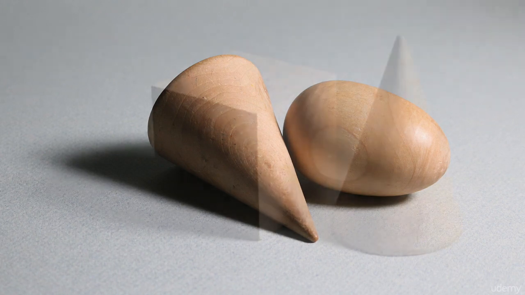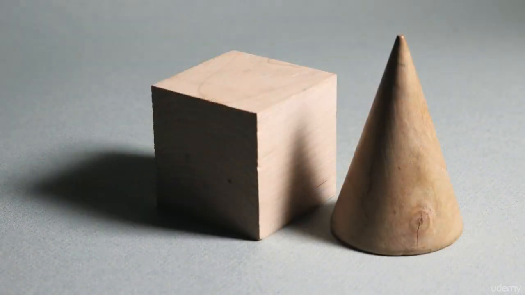Next, let's take a look at a cone next to a cube. We can clearly see that the light is coming from the upper right, which of course sends the cast shadow to the left. The cast shadow moves across the ground plane exactly as we would expect until it is intercepted by the vertical plane of the cube. You can clearly see that the cast shadow of the cone climbs upward on this flat vertical plane.